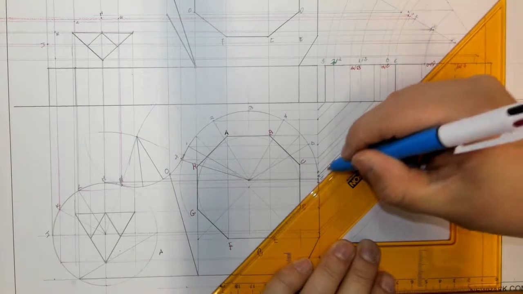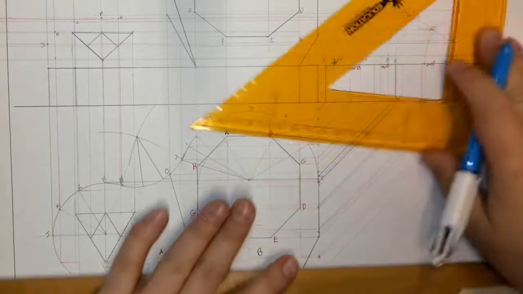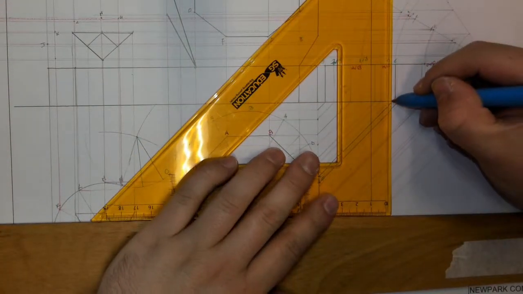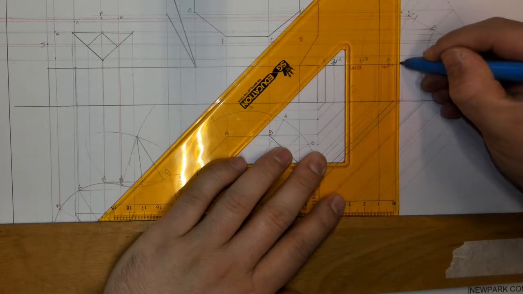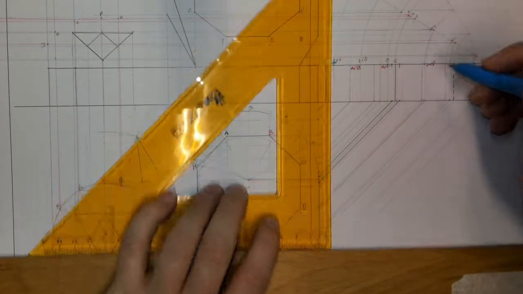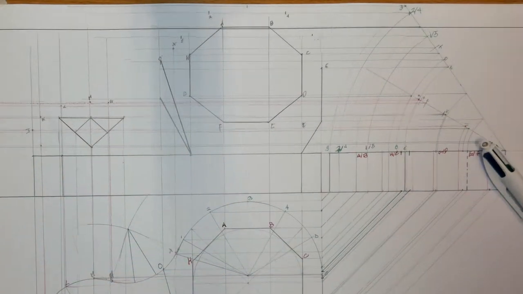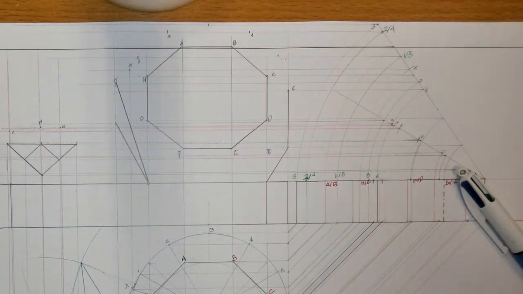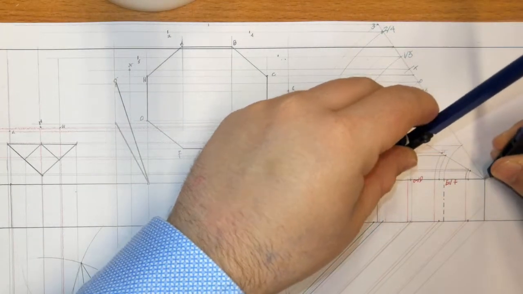So up until it's hitting our horizontal plane or end elevation. Bring it to its unrotated position. Okay, rotate the points onto the 30-degree line. So it's the green points here I'm rotating.